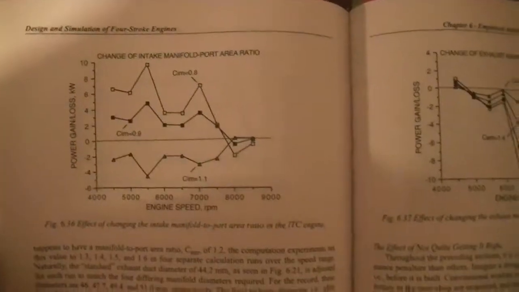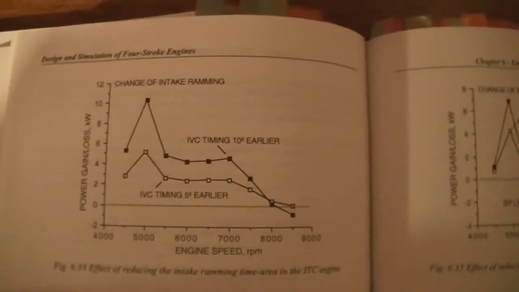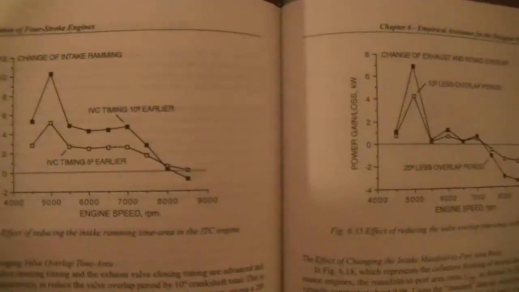A lot of good charts on here, and even though maybe a lot of what they're doing here doesn't specifically apply to your engine, you get the idea of how to go about getting these engine parameters correct. We've got all kinds of charts talking about effective valve overlap and effective change in the intake manifold to port area ratio, and just incredibly good information in this book.